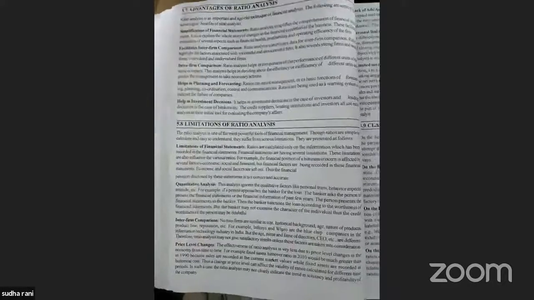Coming to the limitations. Limitations are that ratio analysis is made with the help of the data provided in the financial statements, recorded and past data. Whatever is available in the financial statement, based on that only it provides. The next one is quantitative analysis. Ratio analysis does only quantitative analysis.